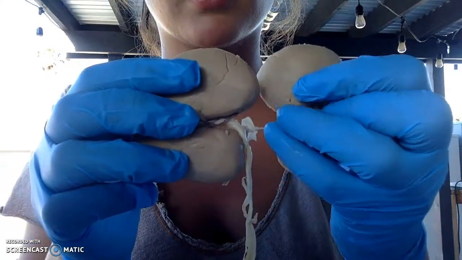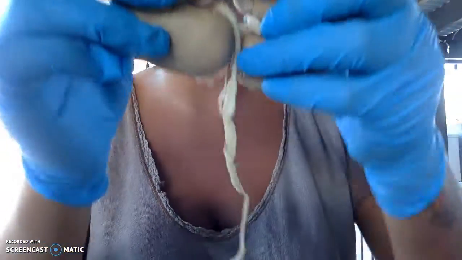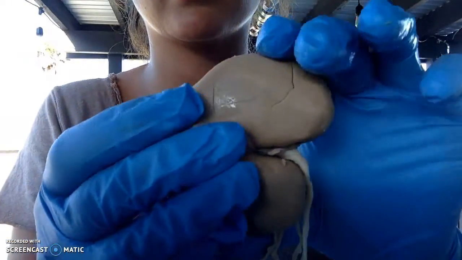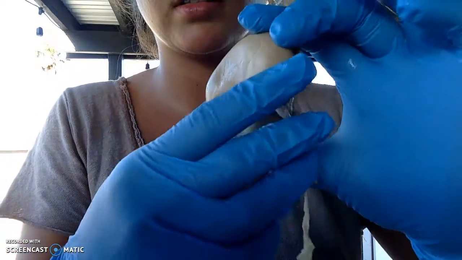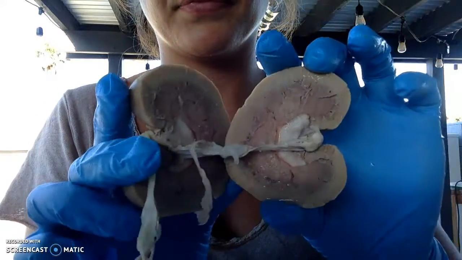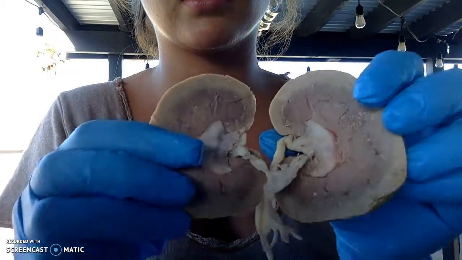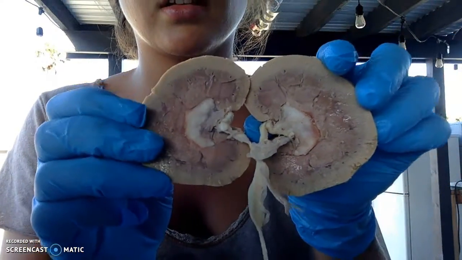This is the ureter, this whole section. And that's my kidney. This is it. On this side, there it is.